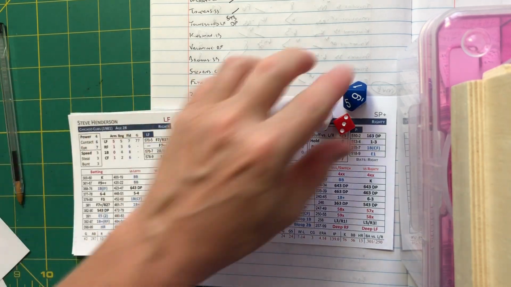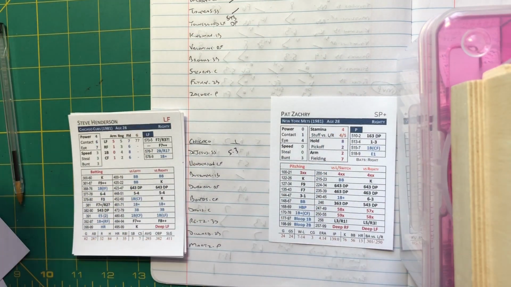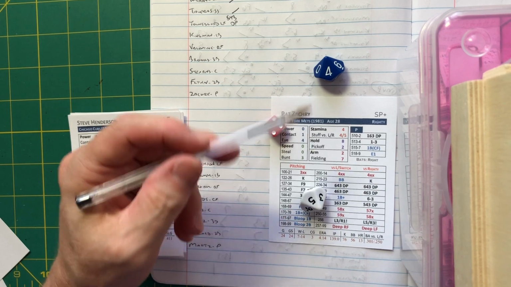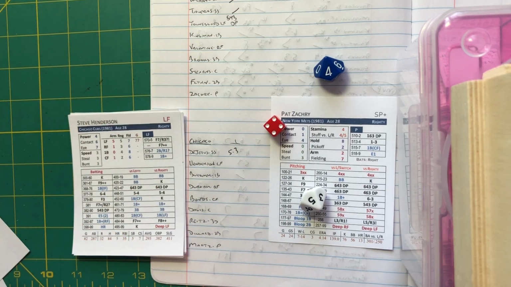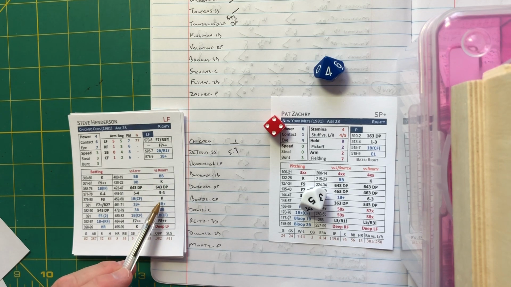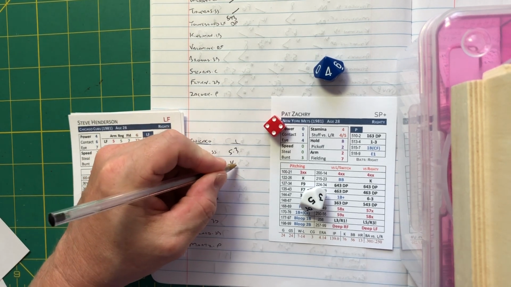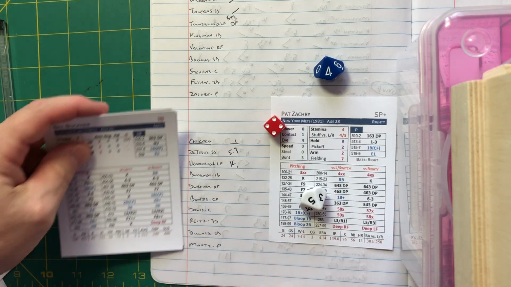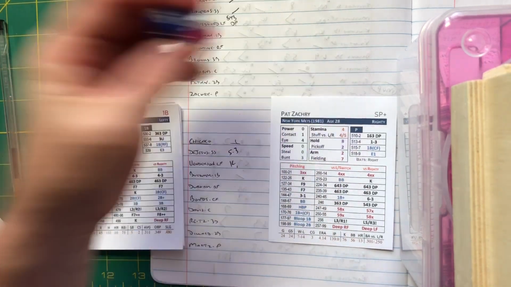Now it's left fielder Steve Henderson, former Met. The pitch from Zachry is a 454. And that's over here against a right-handed pitcher. Hey, struck him out on the broccoli cauliflower medley. Gas. 2 down in the first.